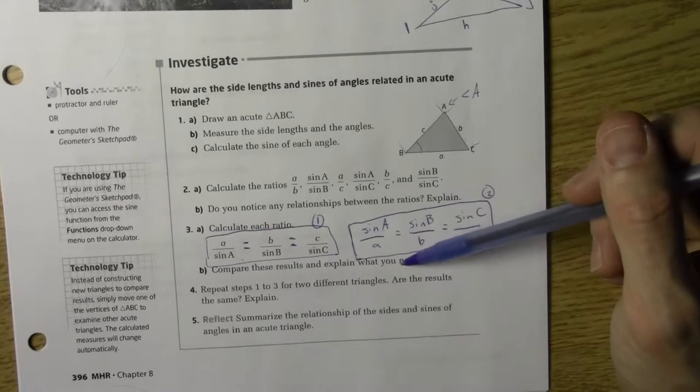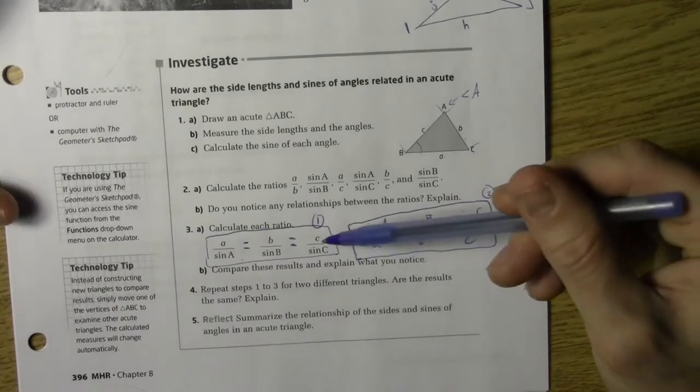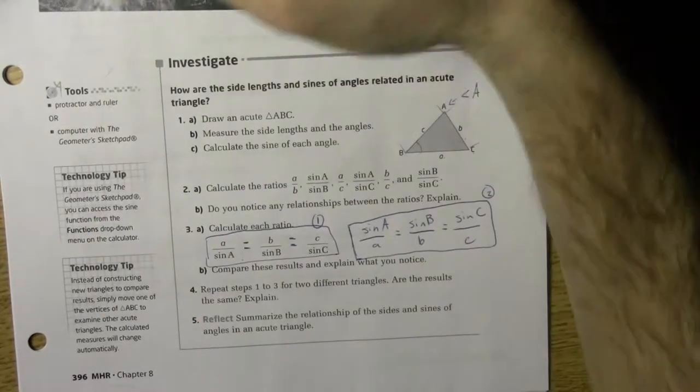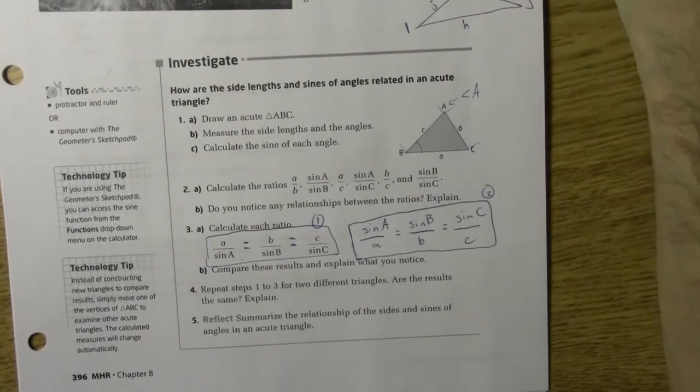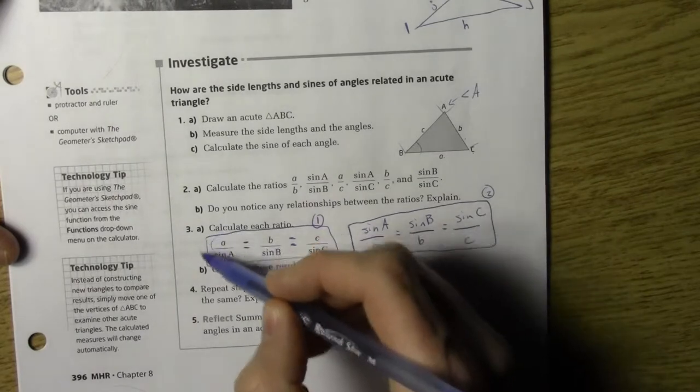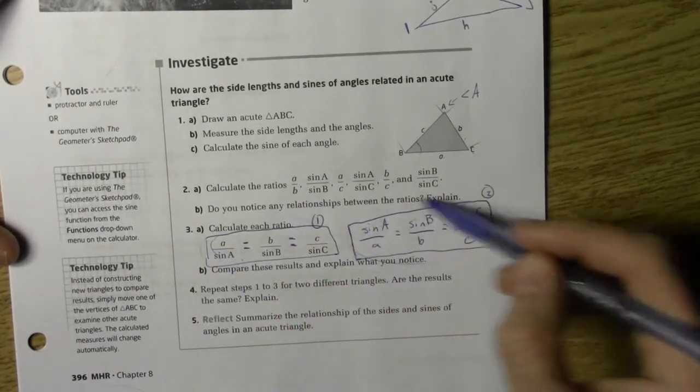Josh? I think if the side length is unknown, you can use number 1 to make it over, and then if the angle is unknown, you can use the second. Perfect. That's exactly the answer I was looking for, okay? That's exactly what you want to do. If your unknown is a side length, you're going to use this. If your unknown is an angle, you're going to use this. Why?